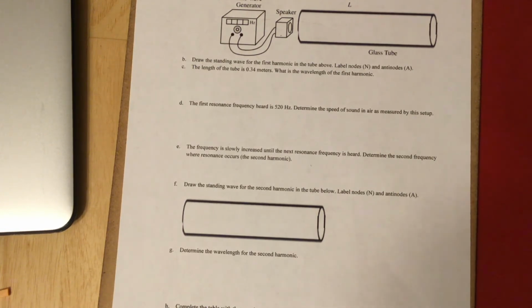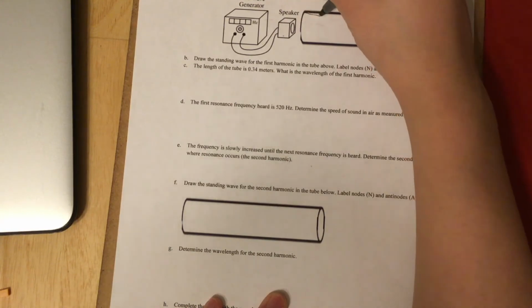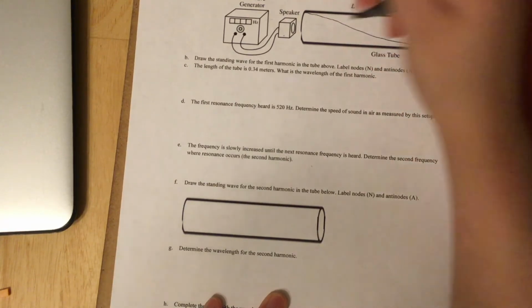So in this case, a lab is set up with a speaker connected to a sine wave generator. The speaker is set next to one end of the tube that is open on each end. The first harmonic should have one complete antinode. So remember, antinodes on both ends because that's where the air goes in and the air goes out.